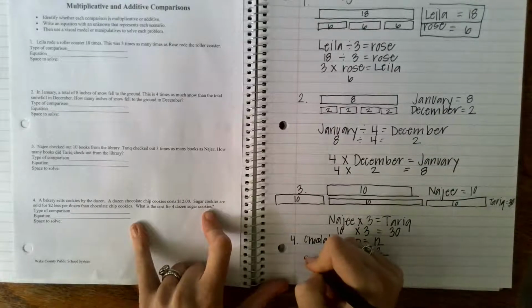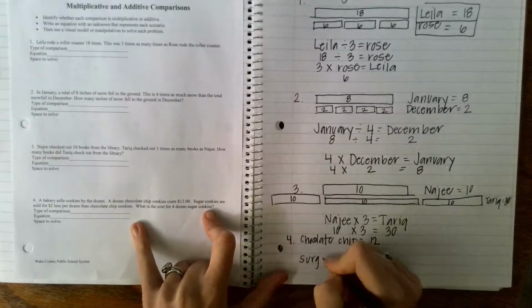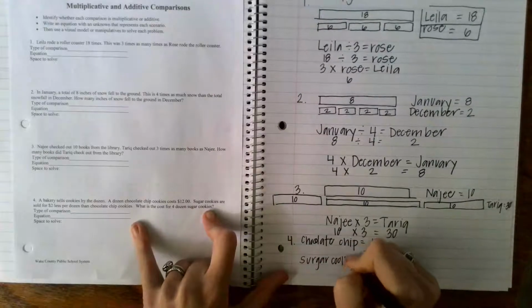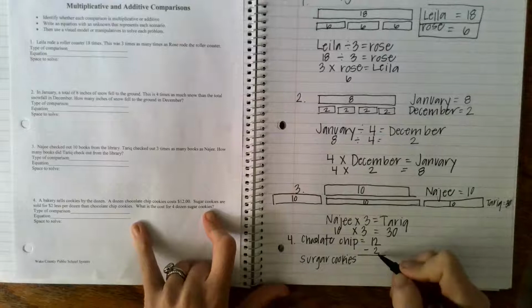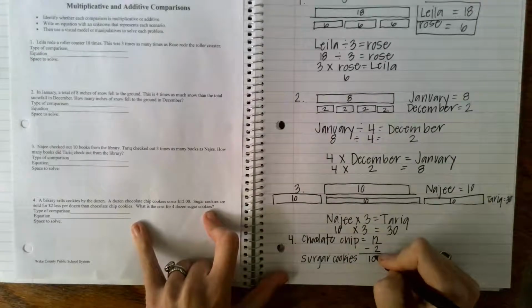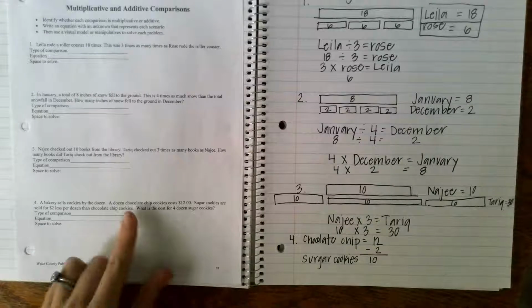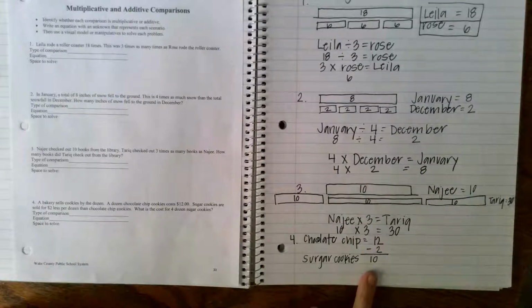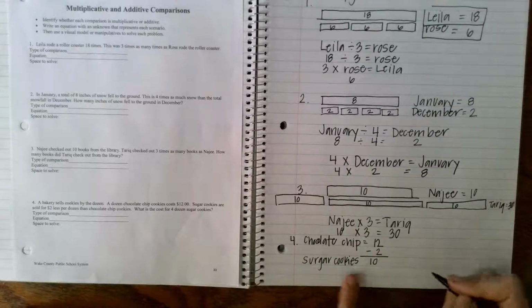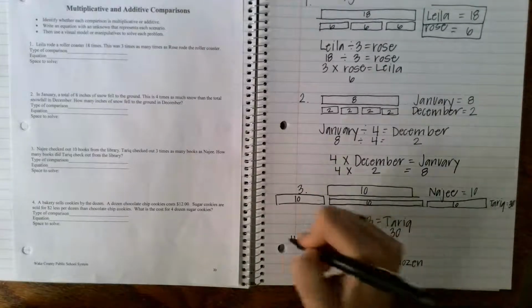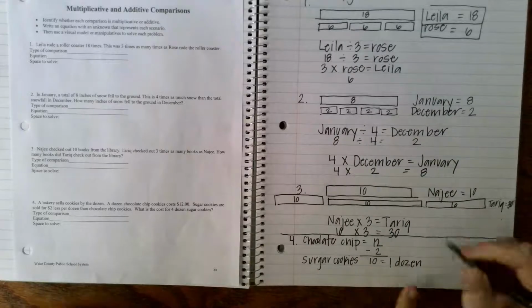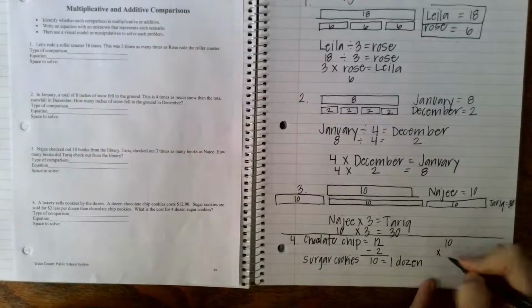And that is going to equal sugar cookies. So 12, or 2 from 12, is 10. So now I've figured out how much sugar cookies cost, but now they want to know how much 4 dozen equal. So now I'm going to have, if sugar cookies equals 1 dozen, draw a line here. So then I need to do 10 times 4.